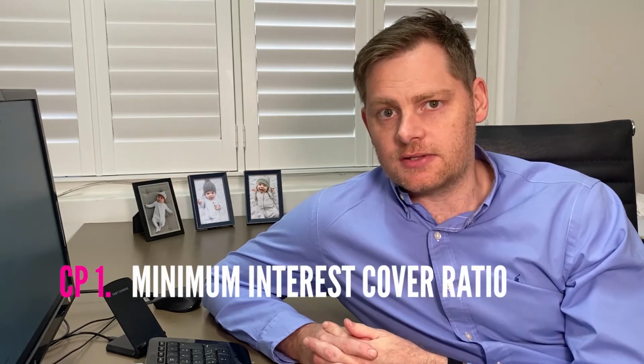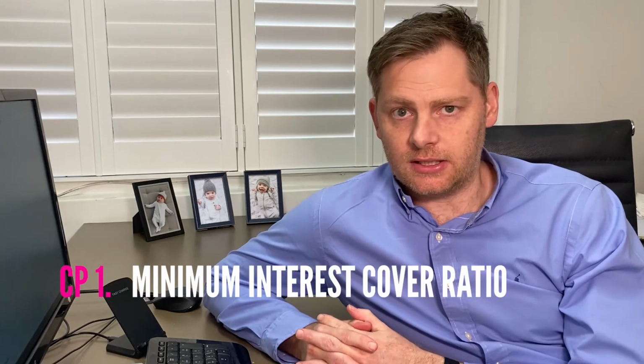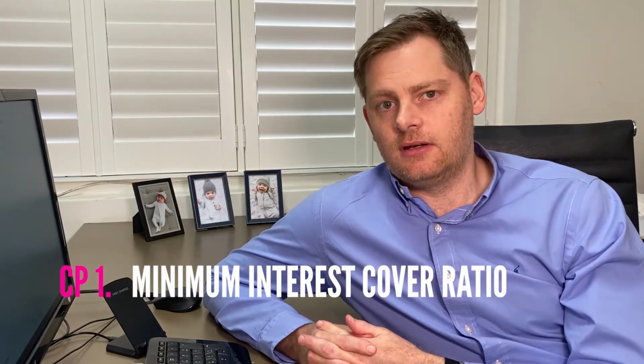However, the lender will want to monitor the property during the course of the loan. So the conditions that the lender asks for that relate specifically to your property are, and these are in no particular order, that you maintain a certain interest cover ratio, usually of at least 1.5 times. This is a calculation of the net passing rental divided by your annual interest commitments.